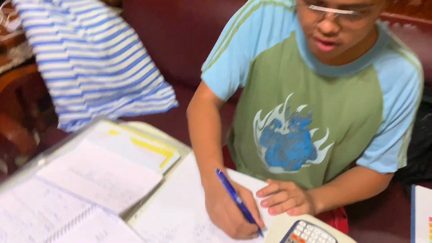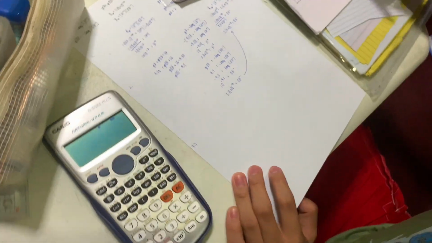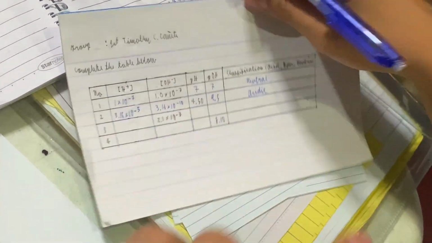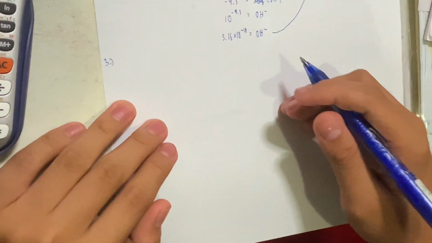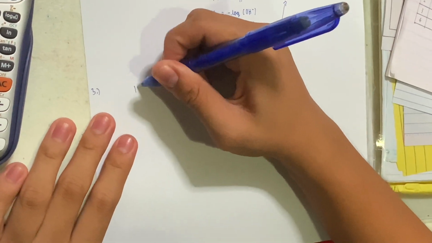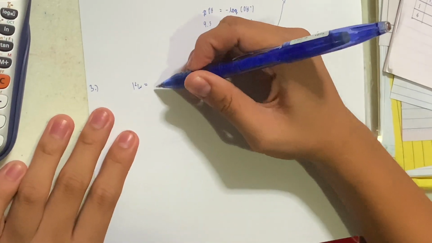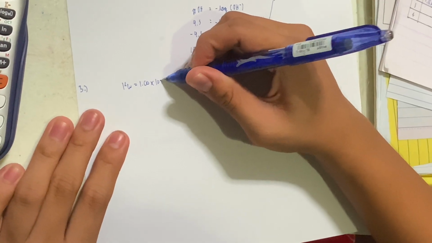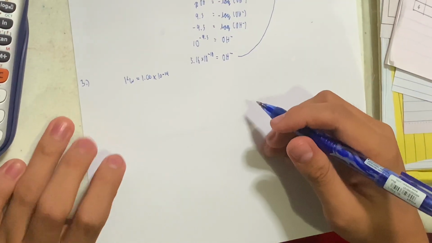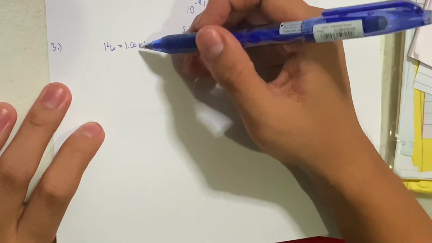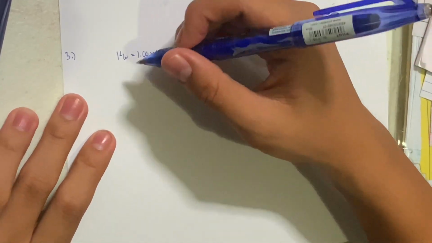So for item number 3, as you can see here, there's no hydrogen, power of hydrogen, and power of hydroxide. We're going to find those three. So first, we're going to go with hydrogen. The formula for that would be Kw is equal to 1.0 times 10 to the power of negative 14. So what we're going to do is put this at Kw.